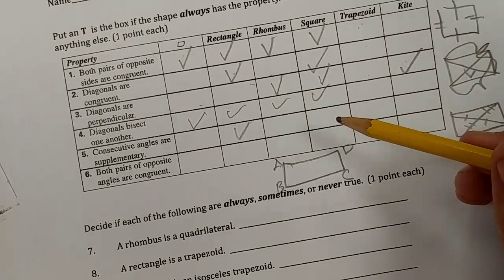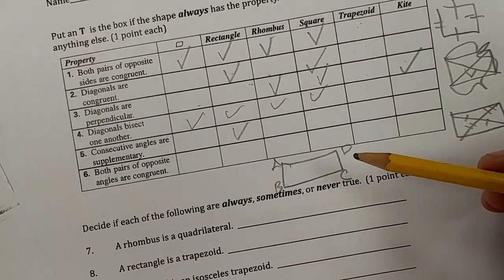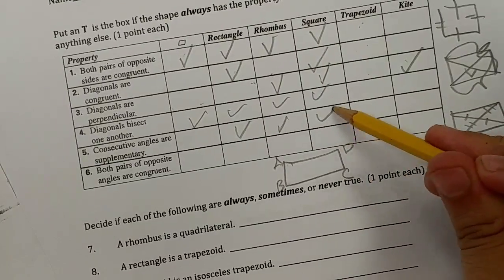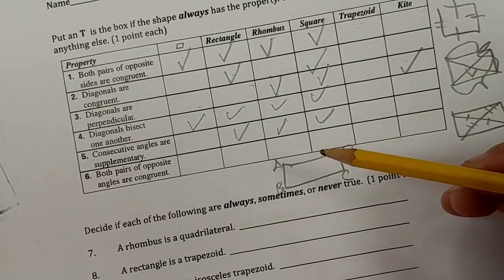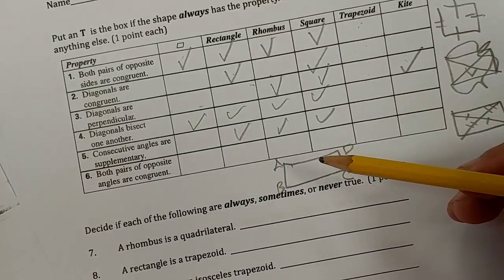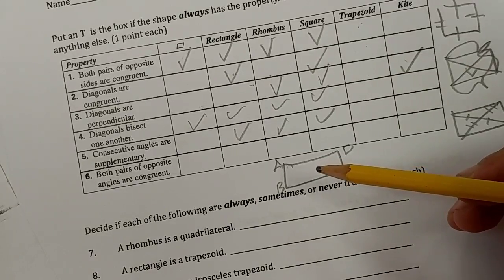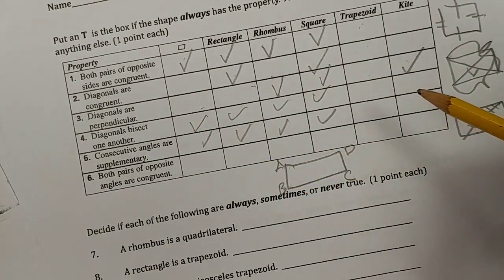In a rhombus, the opposite angles are congruent. But do they make a supplementary angle? I think so. And squares are true too, because a square is a rectangle. Consecutive angles are supplementary. Yeah, that has to be true, actually. So all parallelograms are true.